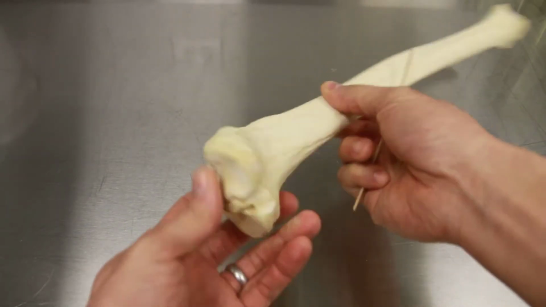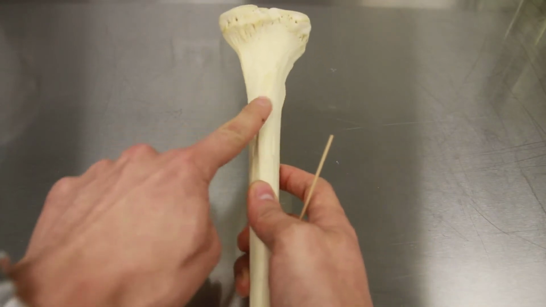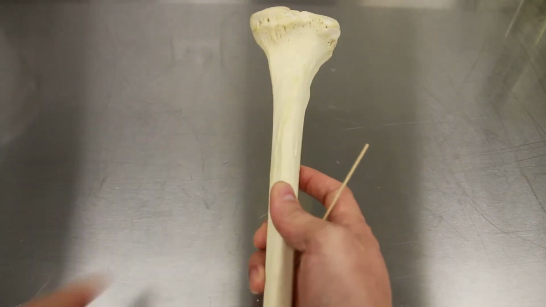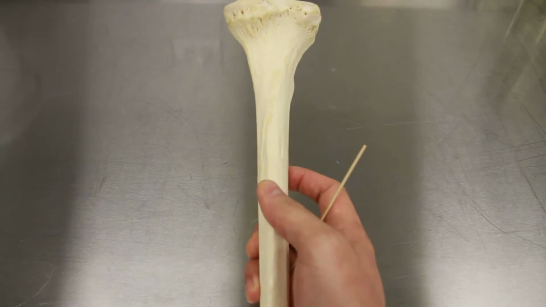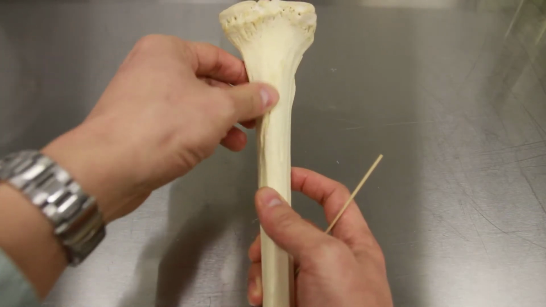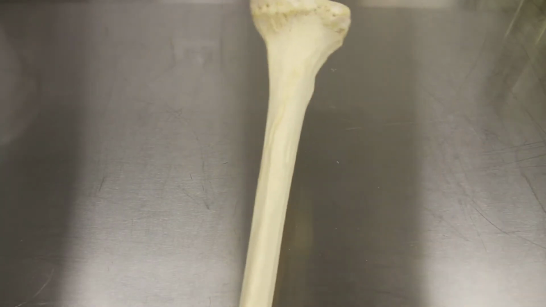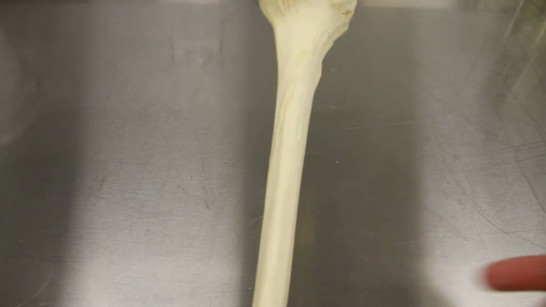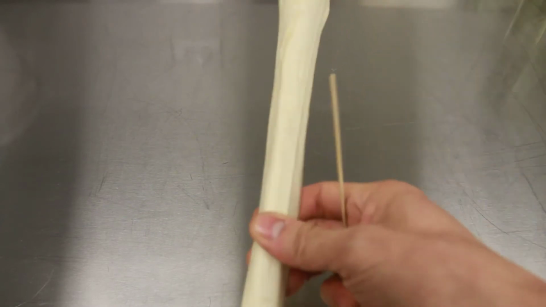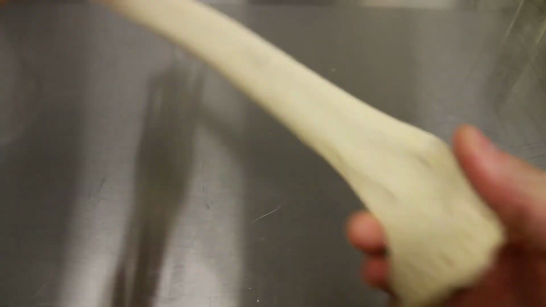Some other structures: a couple of lines on the posterior side. You see this little line that cuts across this way. This is called the popliteal line, also known as the soleal line. Some people name it that way, but more likely it's the popliteal line because it's found behind the knee. The regional term is popliteus or popliteal. So the muscle popliteus will attach there, as well as soleus would, and that's why they mix those up. But that's okay.